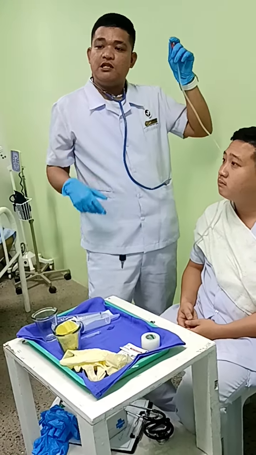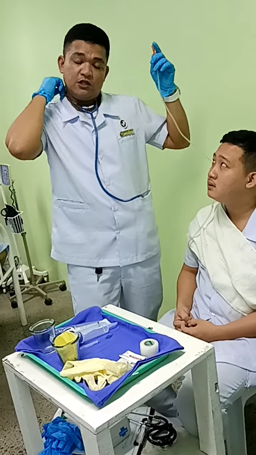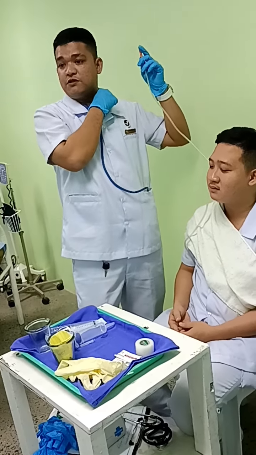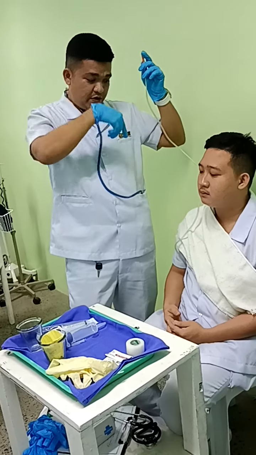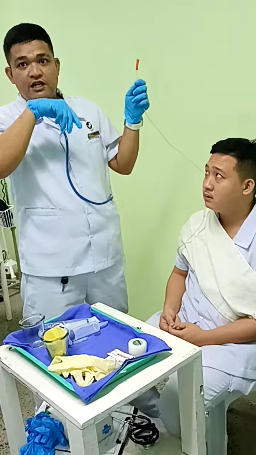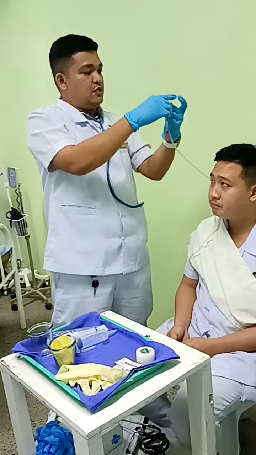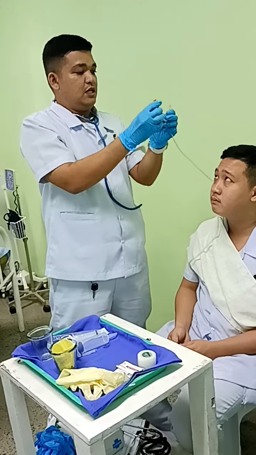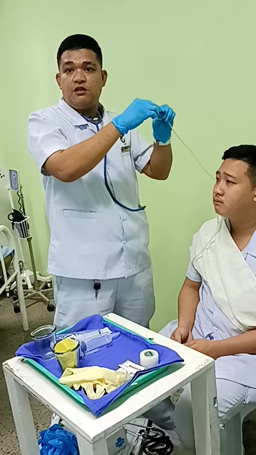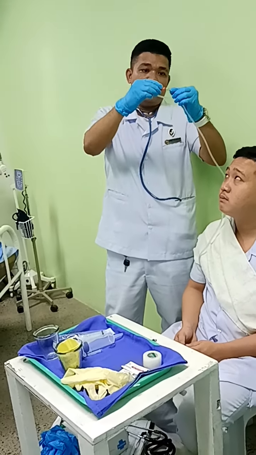So if there are any prescriptions from the doctor that the patient needs to undergo X-ray, we also have to prepare the patient as well. So for the next step is to clip and cap the end to avoid cross contamination. So it goes like this.